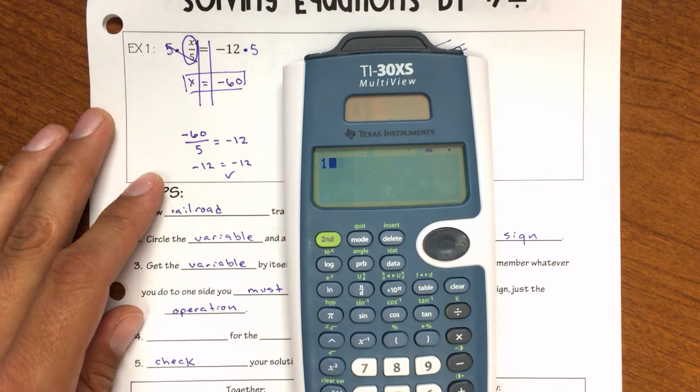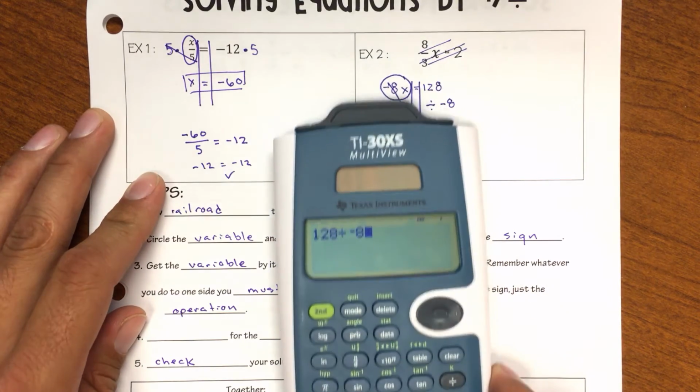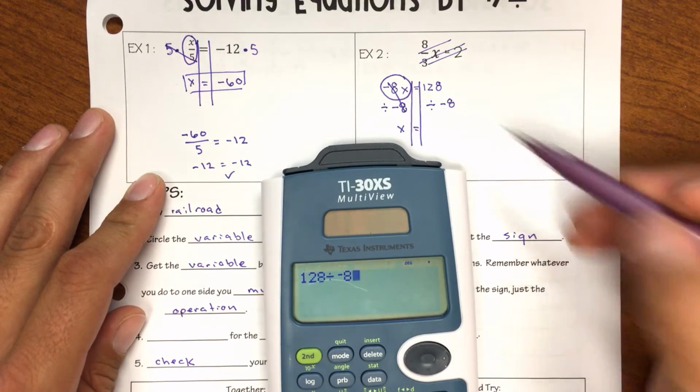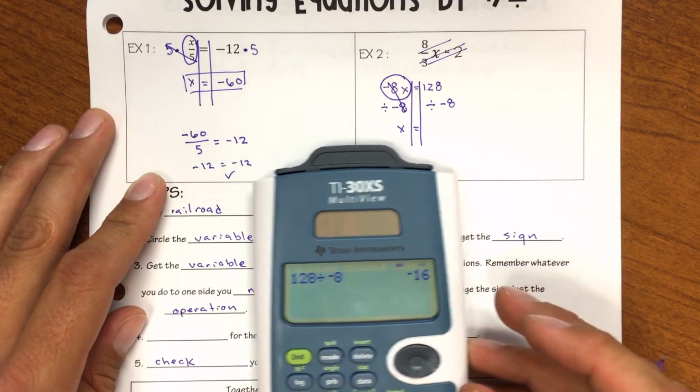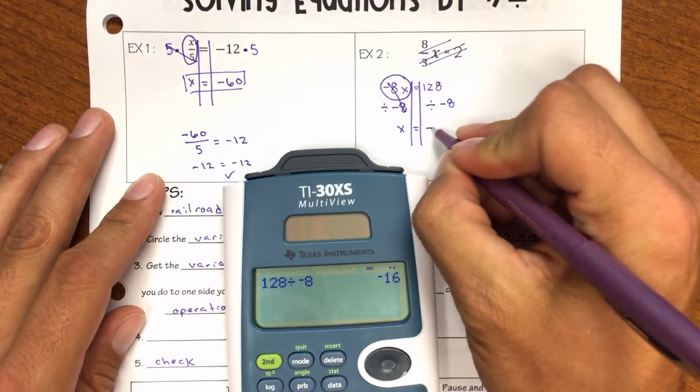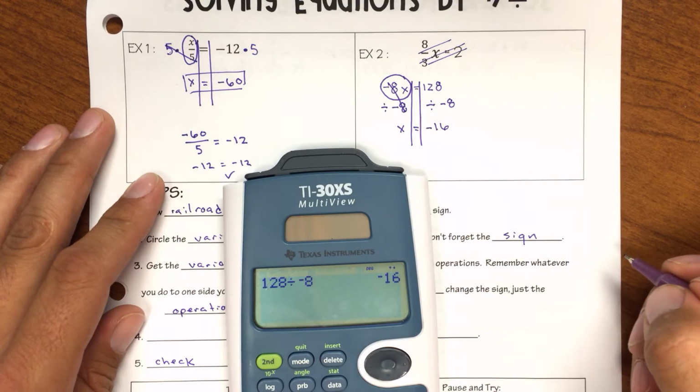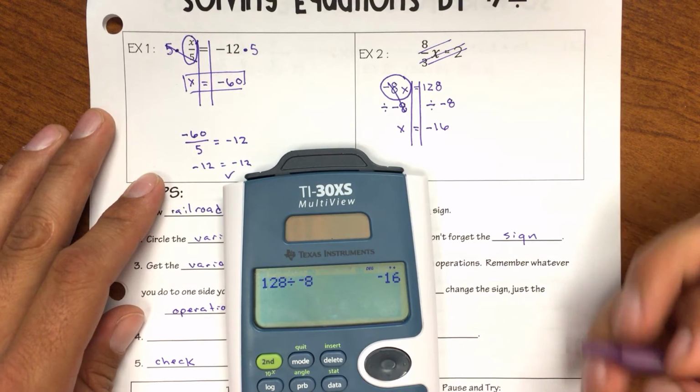Now I'm going to be really careful when I do this division that I use my negative sign. 128 divided by negative 8, not by just 8. When I hit enter, I think that x is equal to negative 16. But I want to double check my work. I want to make sure that I did it correct.